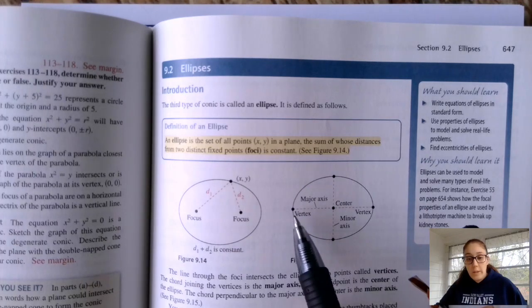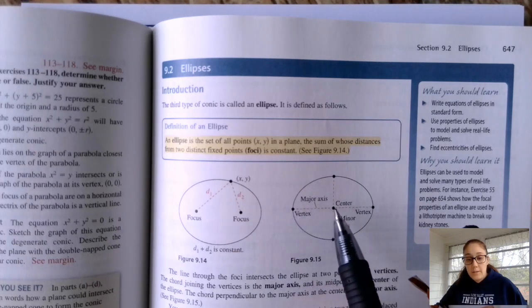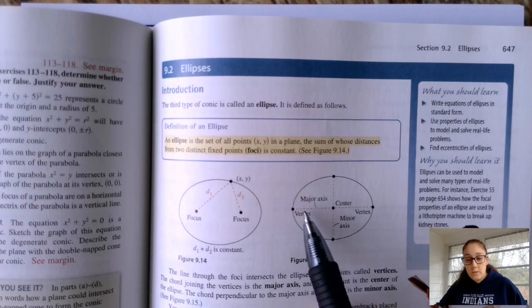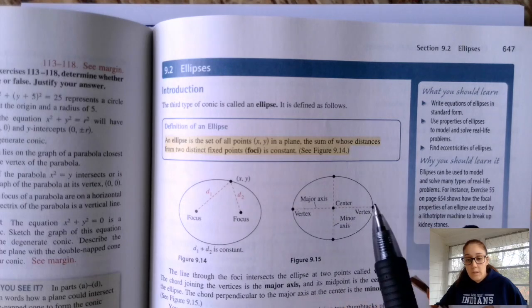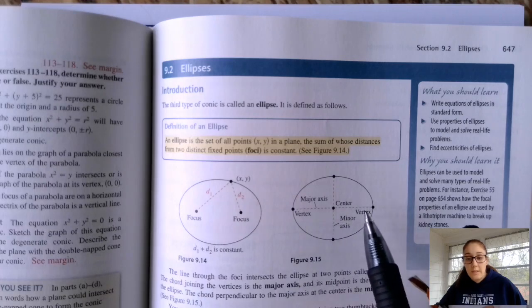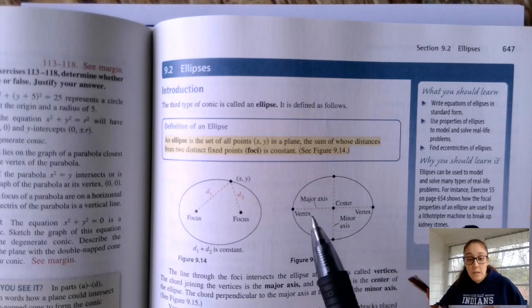Now, when we identify the major axis, so in this case it's the horizontal, the endpoints of the major axis are called, each one of those is a vertex, right? So plural, they would be called the vertices, all right?